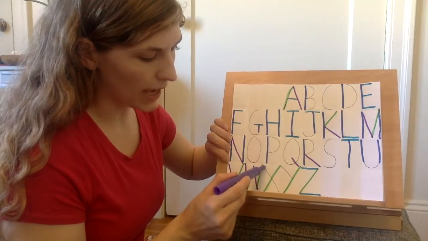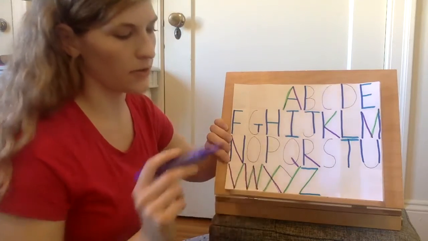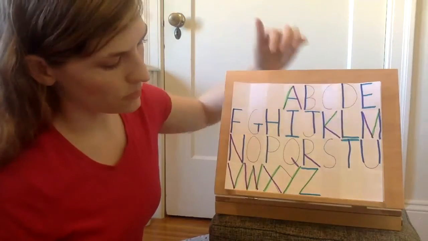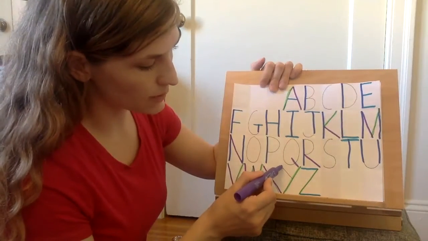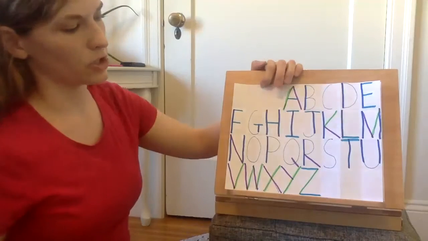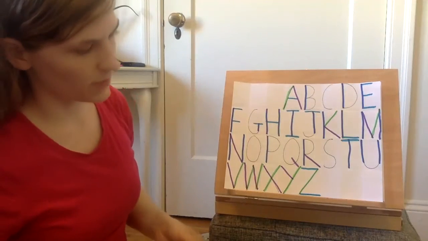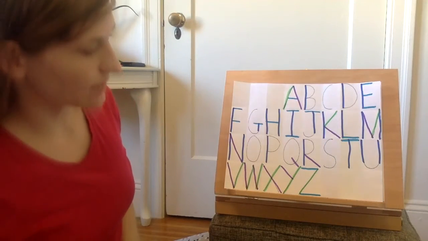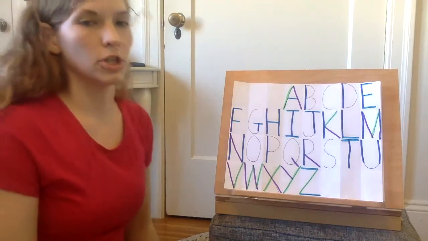X has 2 diagonals, and this one is going to cross the other. There we go. Y has a small or a short sliding line, a short diagonal in this direction. There we go. I think we've got all of our diagonals done. All we have left are curves.